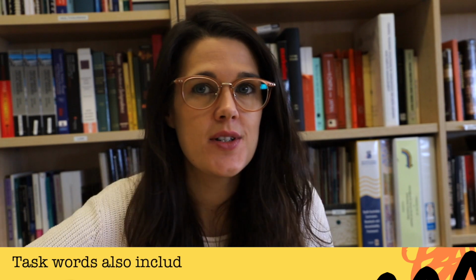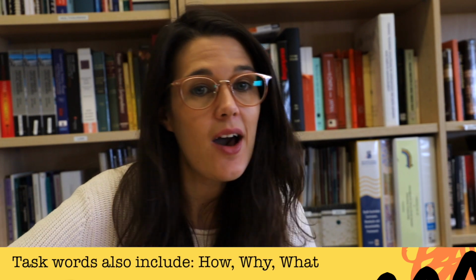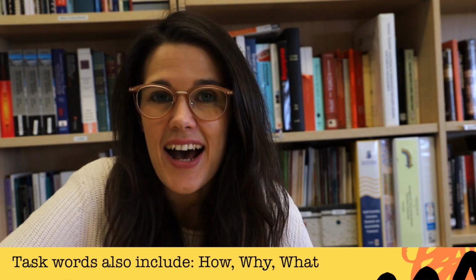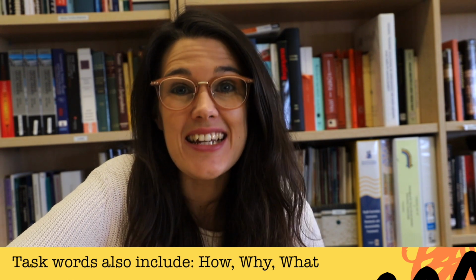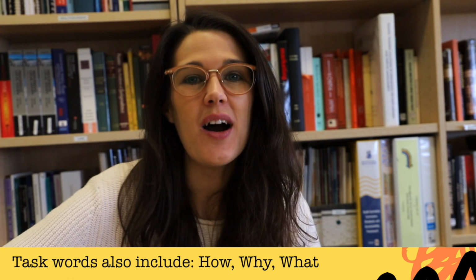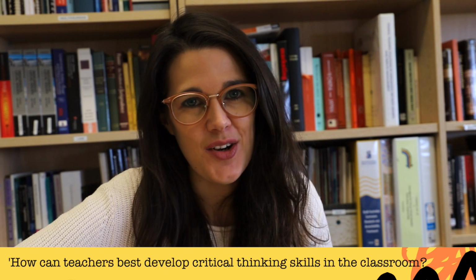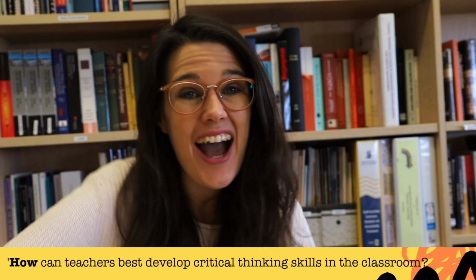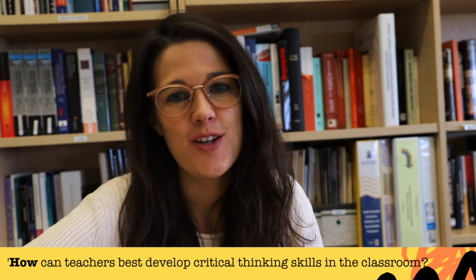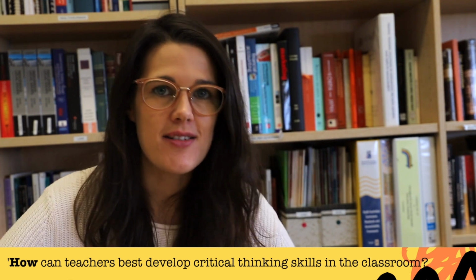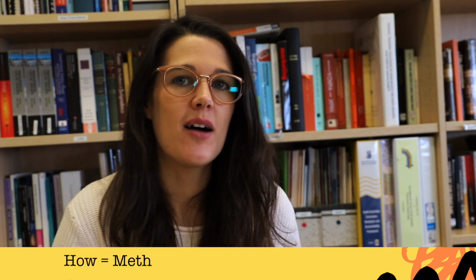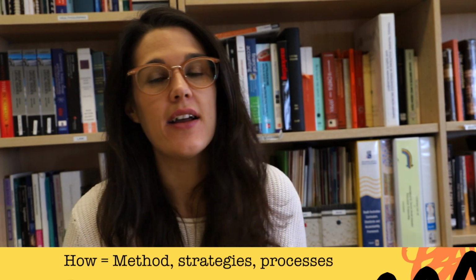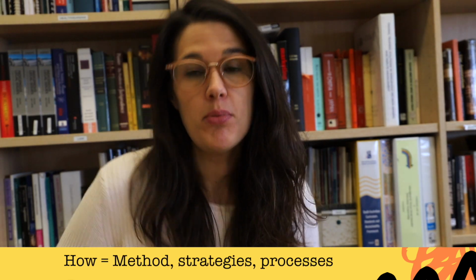It's also important to distinguish between words like how and why and what. These are also really important task words, and they are all asking different things of us. So in the example question from above, the key task word is how. This means that the essay is going to focus on process and methods rather than, for example, a discussion of why teaching critical thinking skills is important.